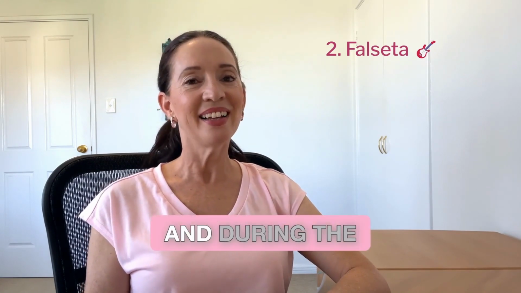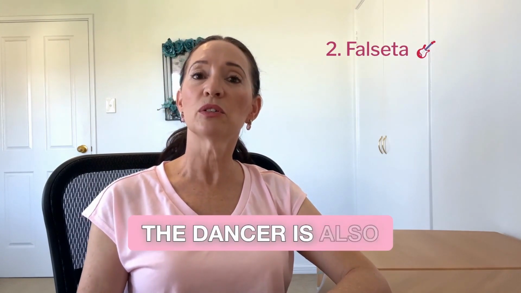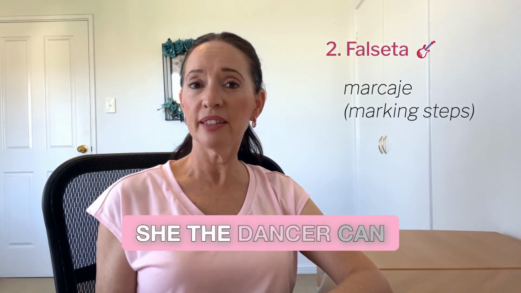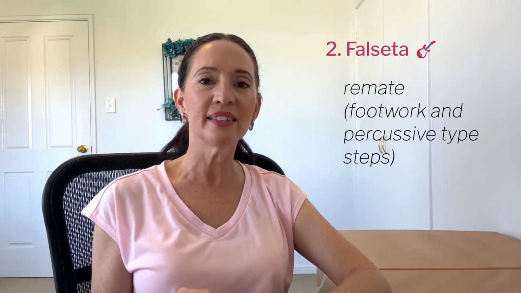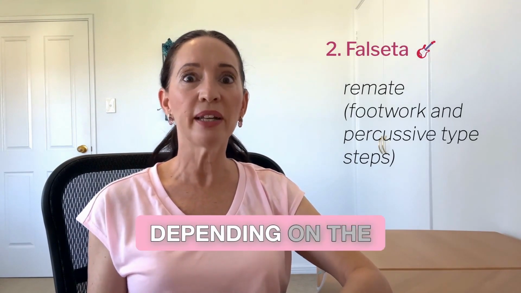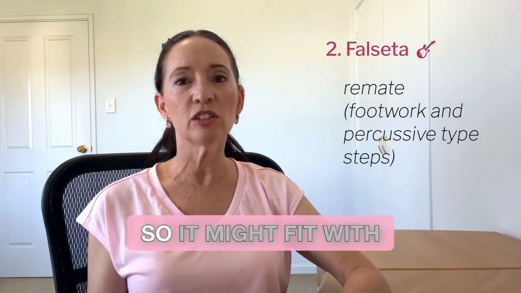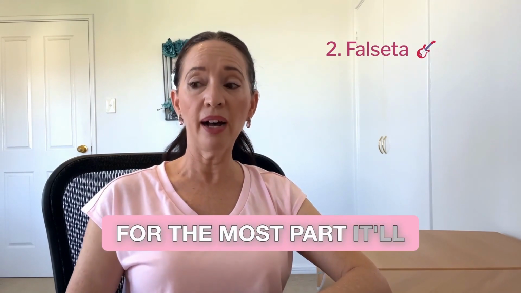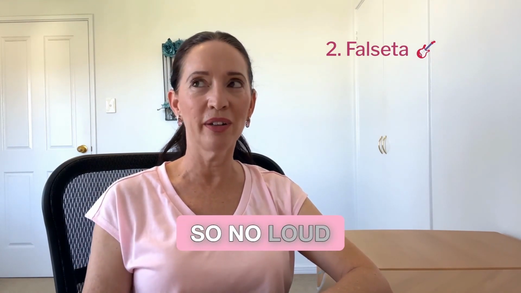After the letras are done, it is time for the guitarist to play a falseta, and during the falseta, the singer is not singing at all. The dancer is also doing a lot of marcaje, so usually quiet dancing. However, he or she, the dancer, can still perform little remates throughout the falseta depending on the music and the melody, so it might fit with what the guitarist is playing, but for the most part it'll be quiet dancing, so no loud footwork or lengthy footwork.